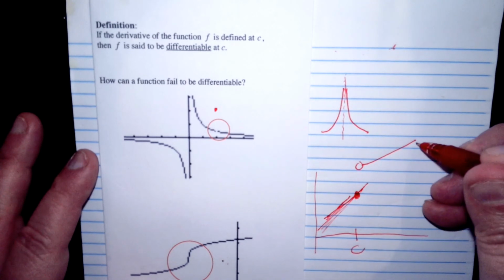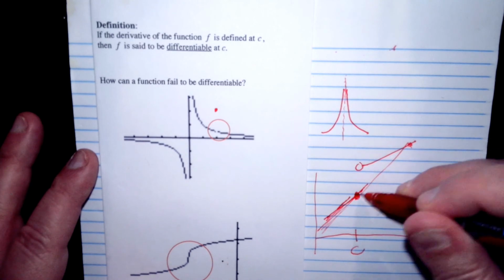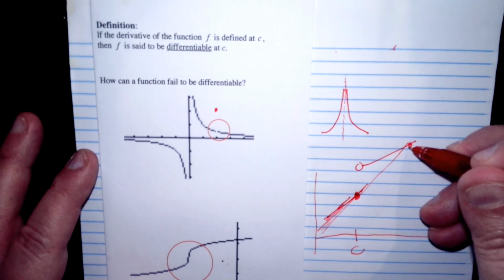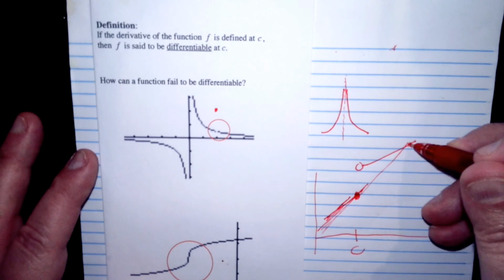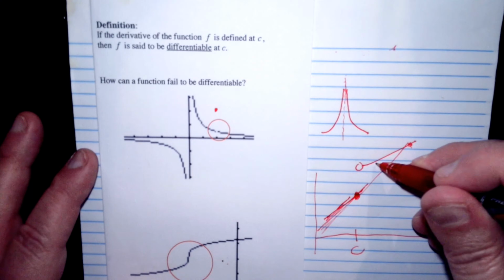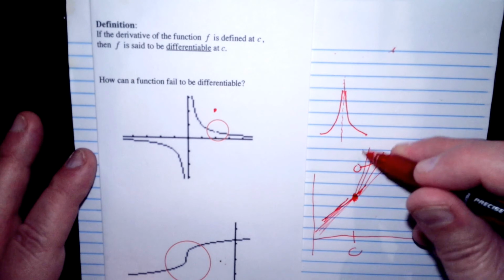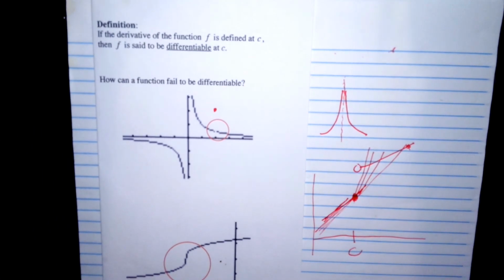But if you do it from the other side, so you pick a point up on the right side of c, up on this part of the graph, as the x-coordinate of this point moves toward c, what's going to happen is that this secant line is going to become more and more vertical, and it's not going to match this secant line. And so the derivative, remember, is the limit of the slope of the secant lines, and if that limit doesn't exist, then the derivative doesn't exist.